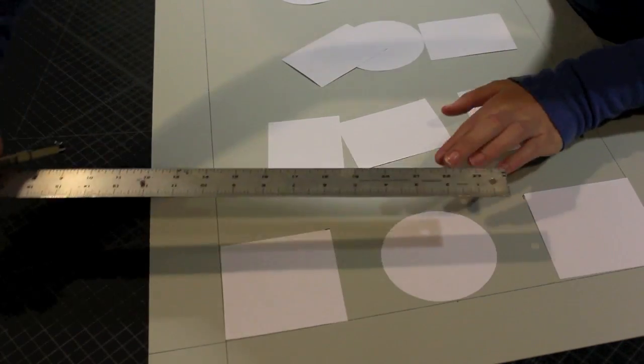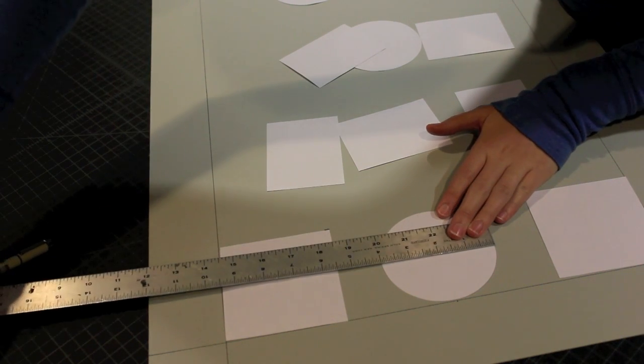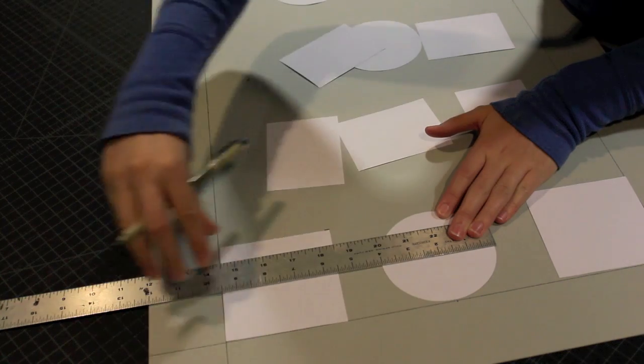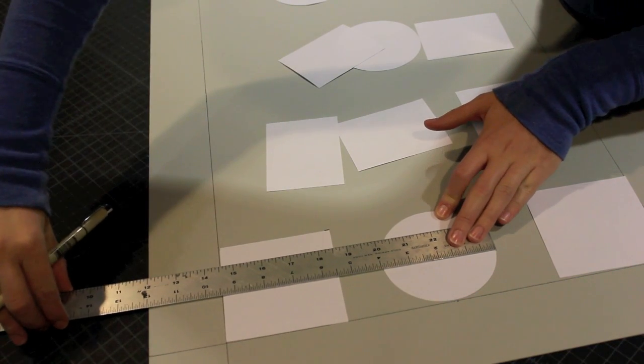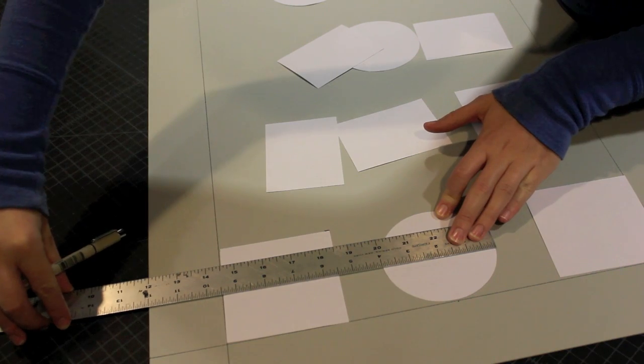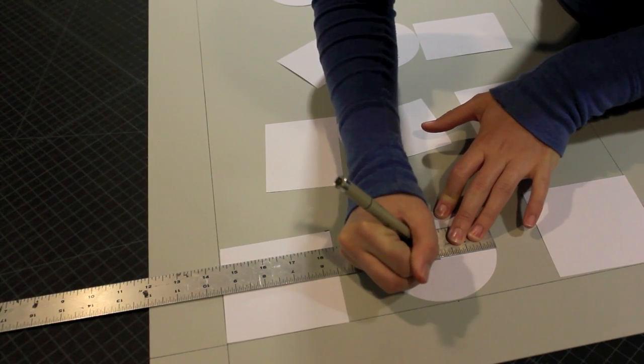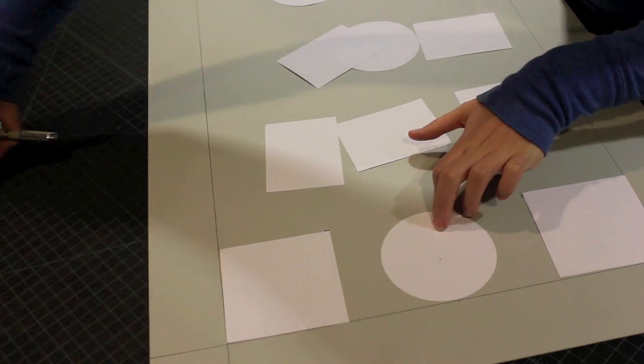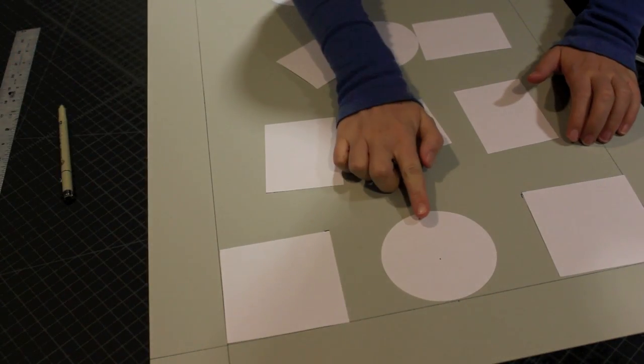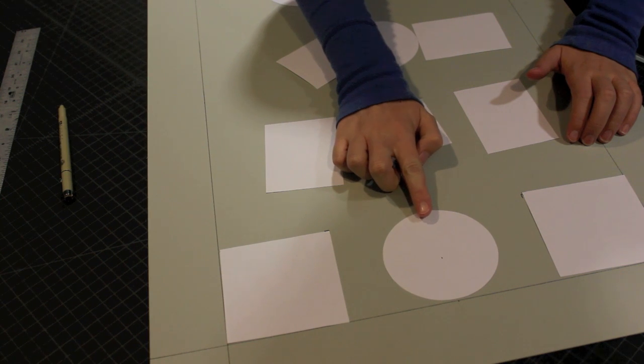You could also measure the width of the composition and lightly mark its center to even more accurately position it in the middle of the board. If you do decide to do this, make sure that you fully erase that mark after everything has been glued down.